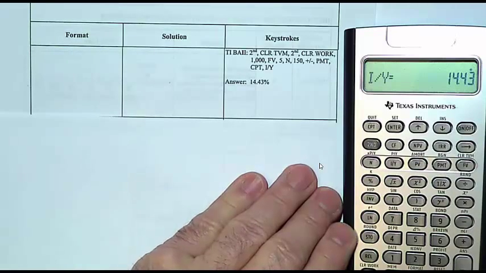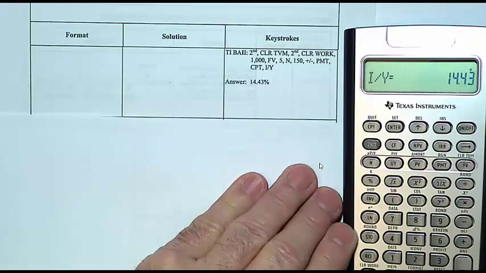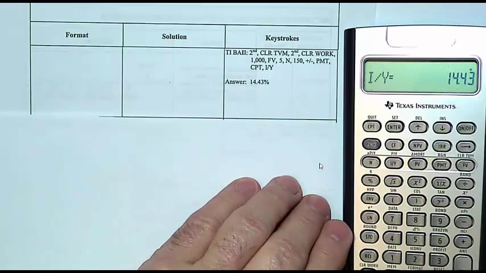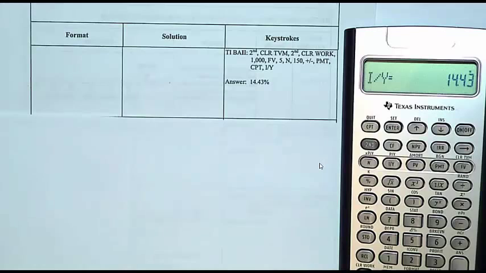And does that make sense that you would put in $150 a year for 5 years at 14.43% and accumulate $1,000? Well, 150 times 5 is 750. So we know we're going to have some positive rate in order to get to 1,000. Is it 14.43? Well, it is, but if we came up with a number like 82%, we would know that something's wrong.